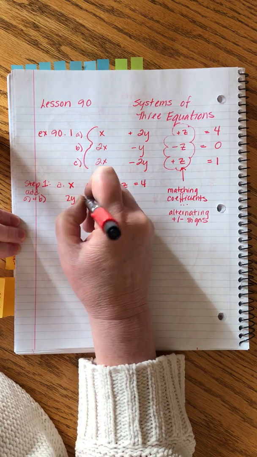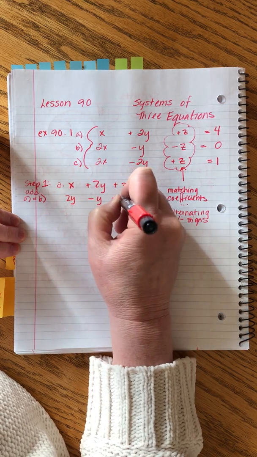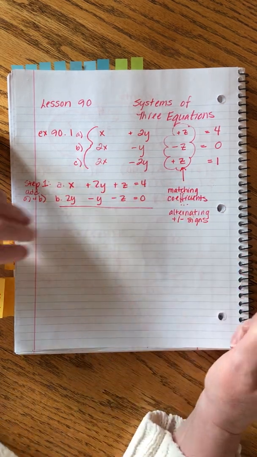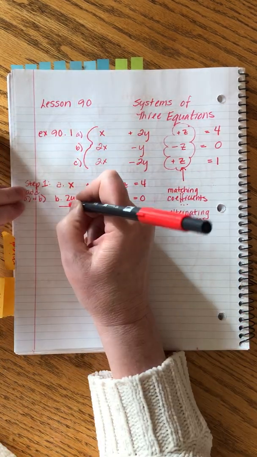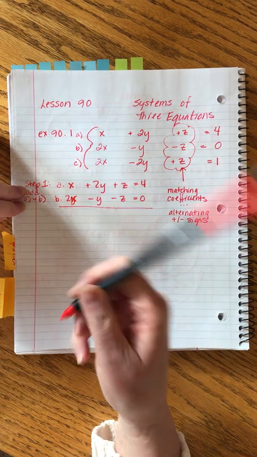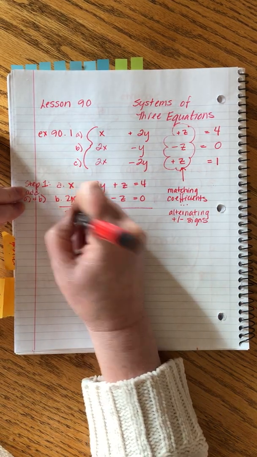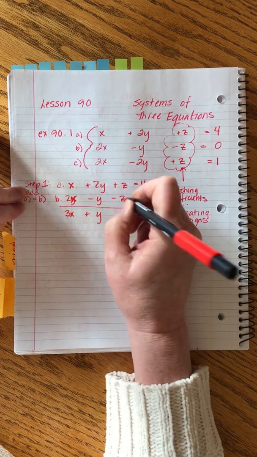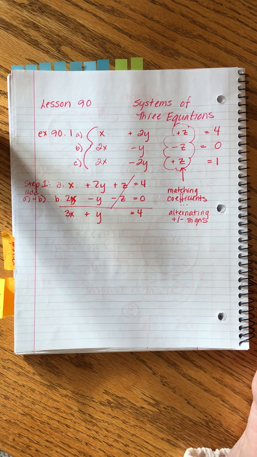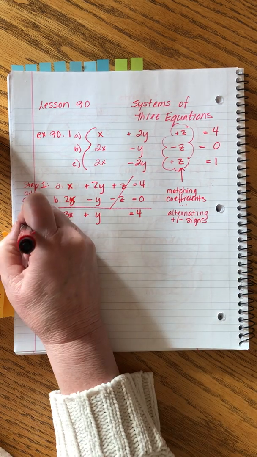And 2x minus y minus z equals 0. I just copied A and B over again. And now I'm adding them. Oh wait, this should be an x. Right? Yes. So we have 3x plus y, that cancels, equals 4. Okay, we'll hold on to that.